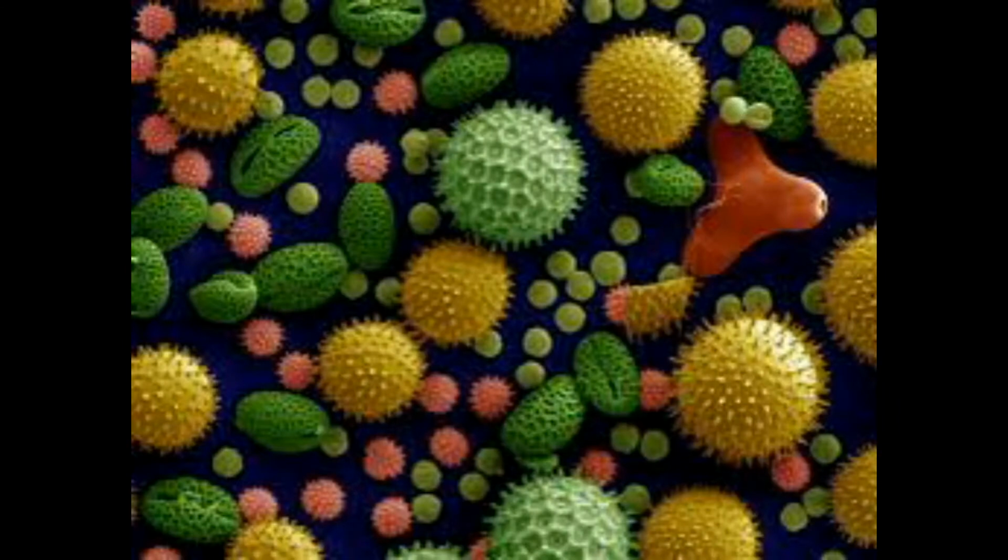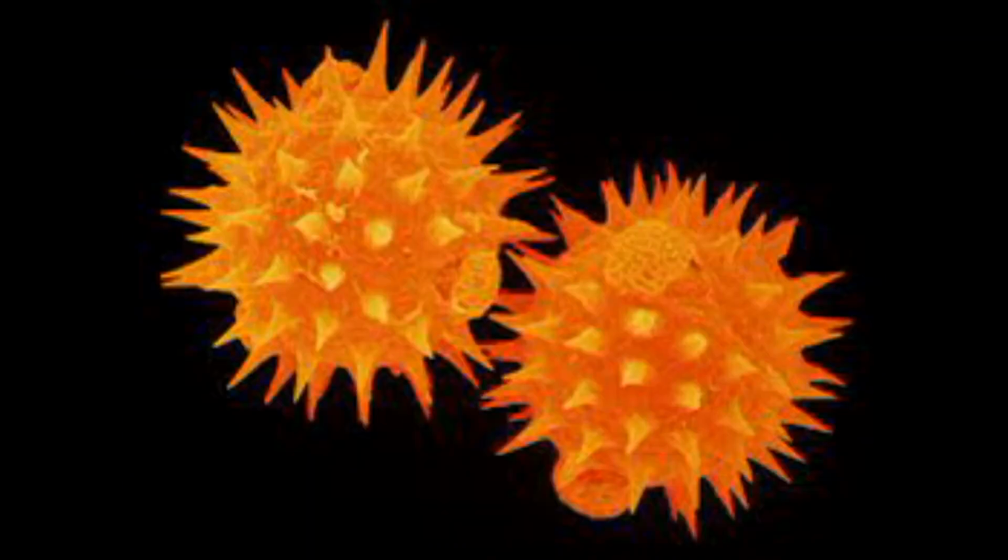Today we are going to discuss the structure of pollen grain. We all know that the pollen grain is the male gamete, and these pollen grains are produced in the male gametophyte of a flower, which is considered as the anther. So, in today's class, we'll discuss how the structure of pollen grain will be.